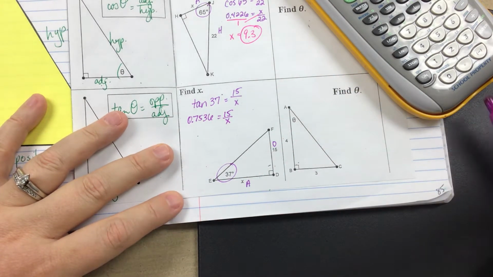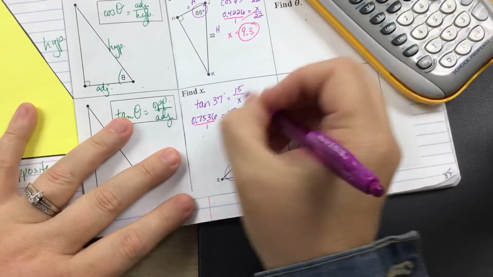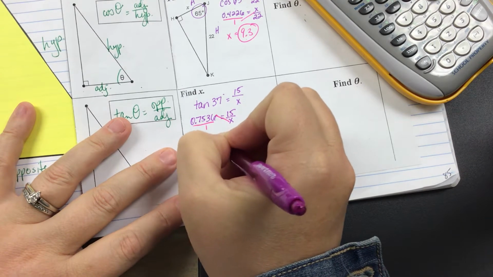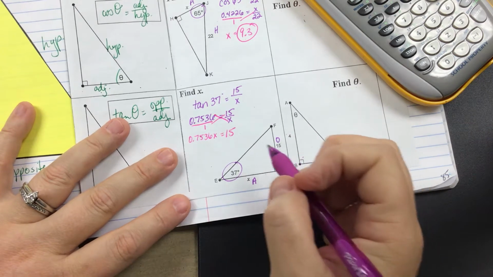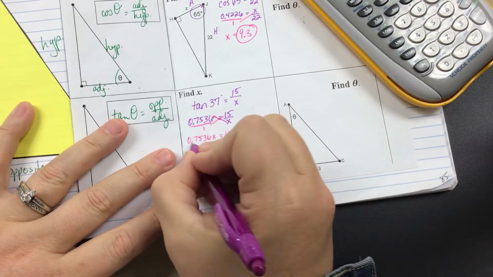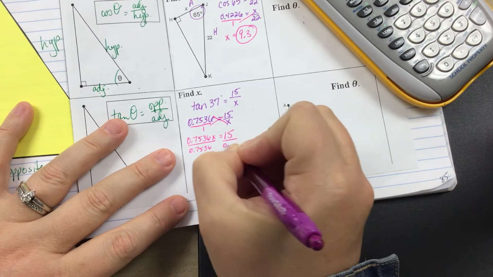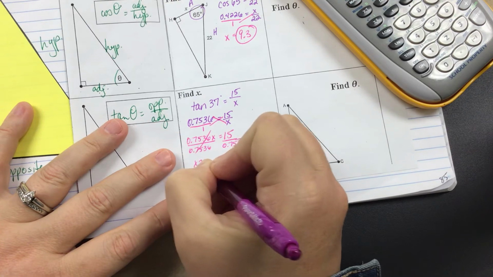And just like in the previous 2 problems, we're going to put the decimal over 1 and then do cross products. So I'm going to have 0.7536x equals 1 times 15, which is 15. And then to finish solving for x, I'm going to divide both sides by that decimal, 0.7536. And just like the previous problems, we're going to round to the nearest tenth.